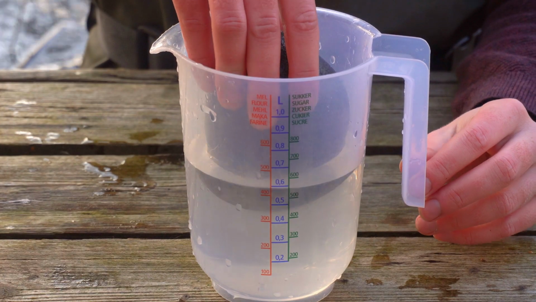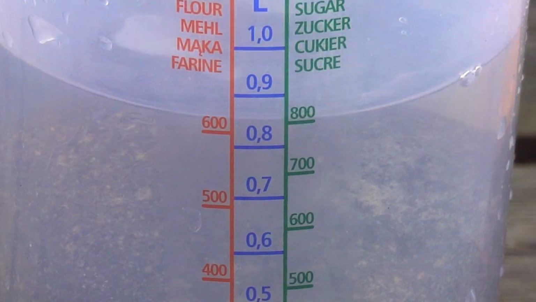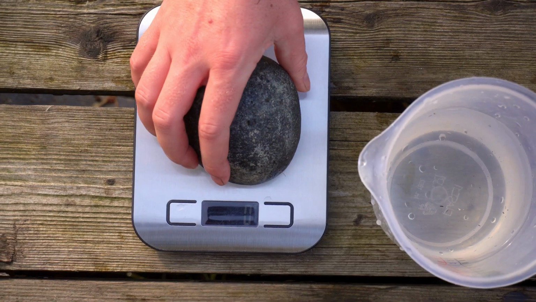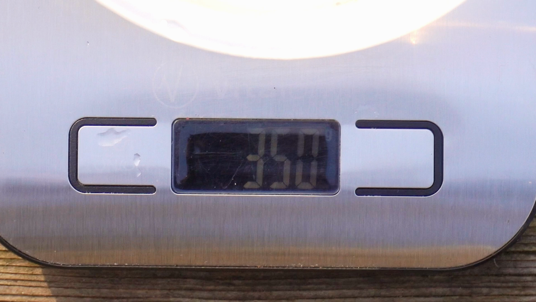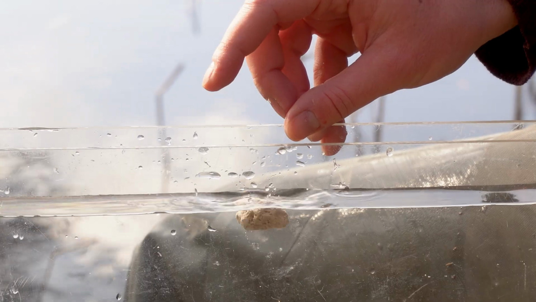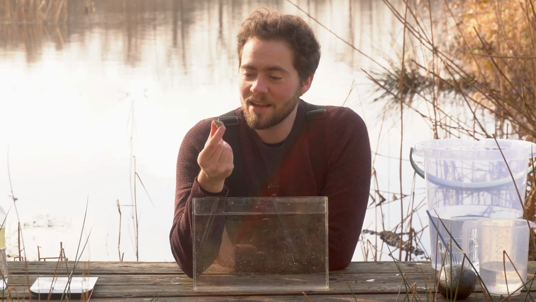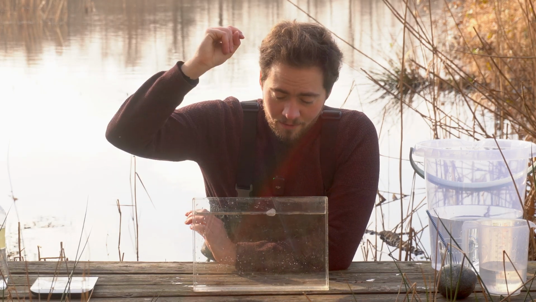This rock has a volume of about 350 milliliters. When I put it in water, its total volume rises from 500 to about 850 milliliters. 350 milliliters of rock is heavier than 350 milliliters of water. So then what about this other rock? Clearly, it weighs less than that same volume of water because it floats.